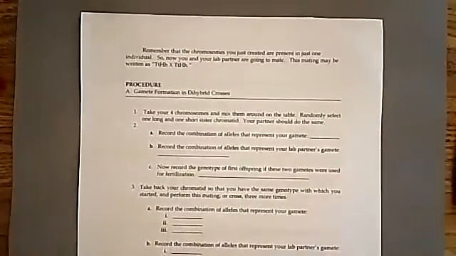So I have set that up and I have created two separate ones indicating two different parents. Remember that the chromosomes you just created are present in just one individual. So now you and your lab partner are going to mate. So I'm going to be doing this all as one. So I have a red set and a blue set to represent one parent and a separate parent. And these two parents are going to mate and their chromosomes are going to be put together in random combinations. This mating may be written as capital T, lowercase t, capital H, lowercase h, crossed with the exact same. So two heterozygotes for two alleles.